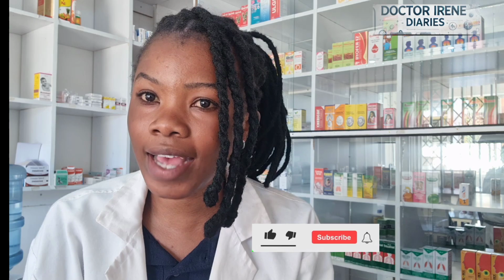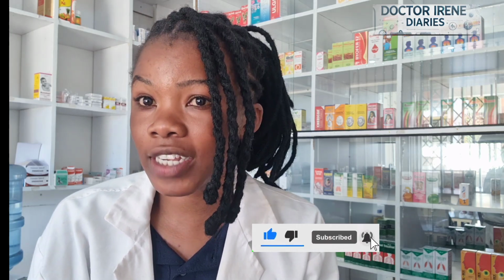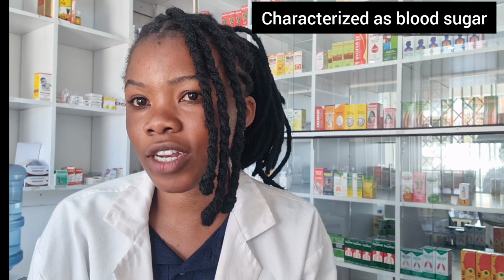Diabetes mellitus is a metabolic disorder caused by the body's inability to utilize and produce insulin effectively, and therefore it can be characterized by high blood sugar. Diabetes mellitus has two types. We have type 1 and type 2, and we are going to start with type 1.